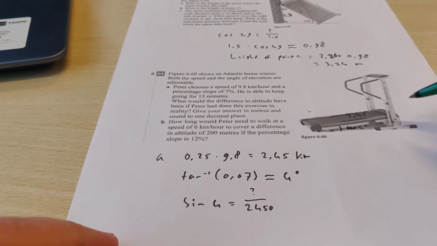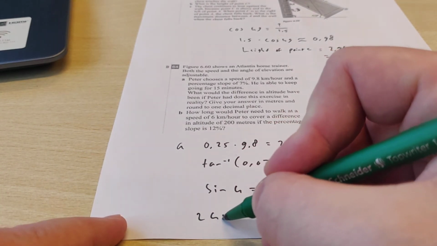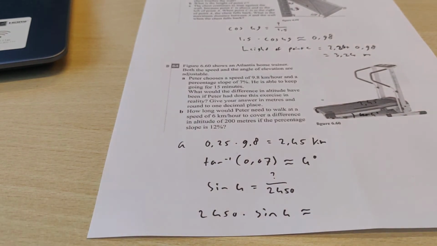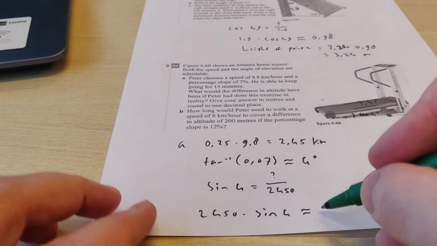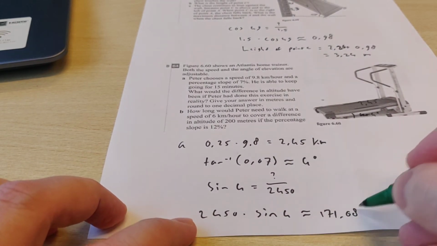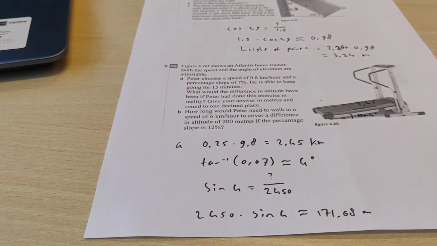So if you want to calculate what that is, we do 2,450 times the sine of 4, and then we get, let me see, 171.08 meters, and that is what this distance is.